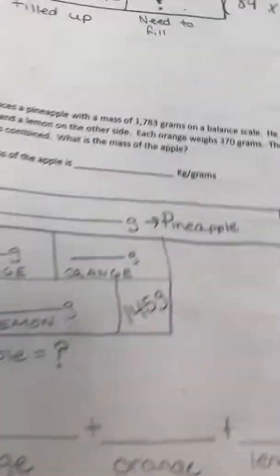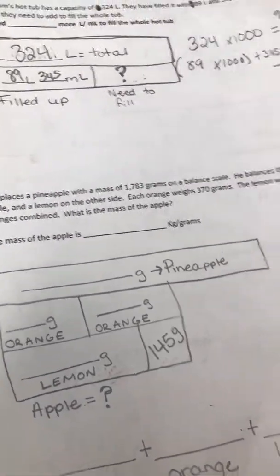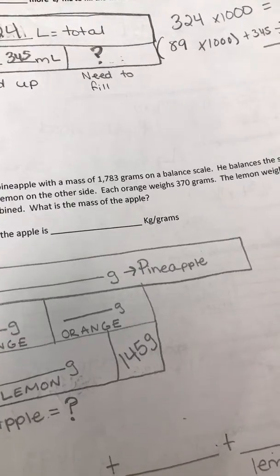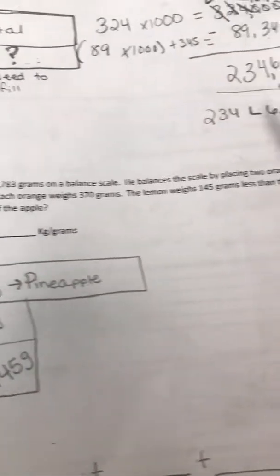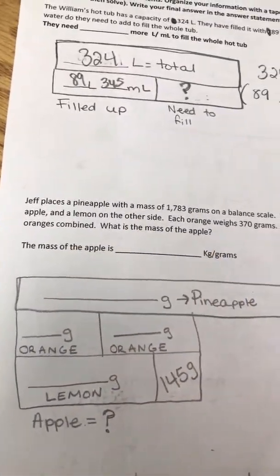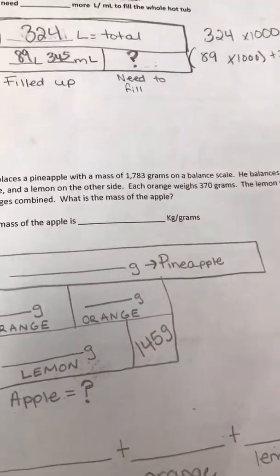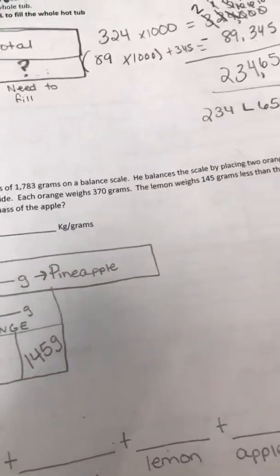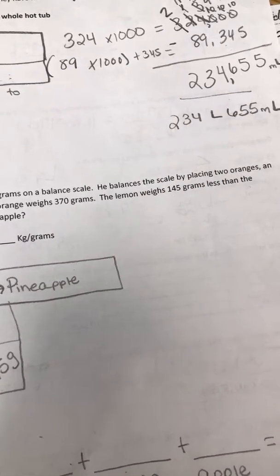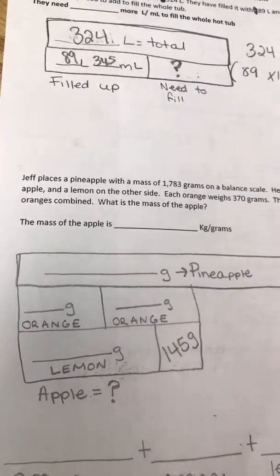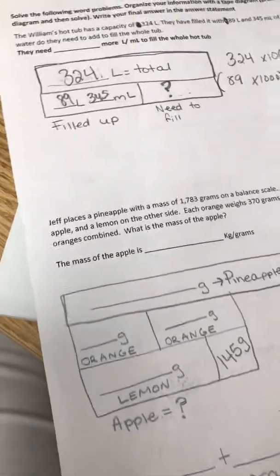Moving on to the last word problem. Jeff places a pineapple with a mass of 1,783 grams on a balance scale. He balances the scale by placing 2 oranges, an apple, and a lemon on the other side. So if they're balanced, they're equivalent, they're equal. Each orange weighs 370 grams. The lemon weighs 145 grams less than the oranges combined. What's the mass of the apple? So I'm solving for the mass of the apple.